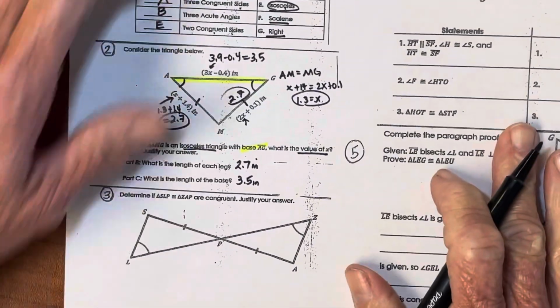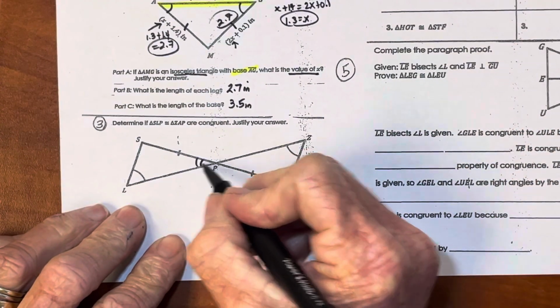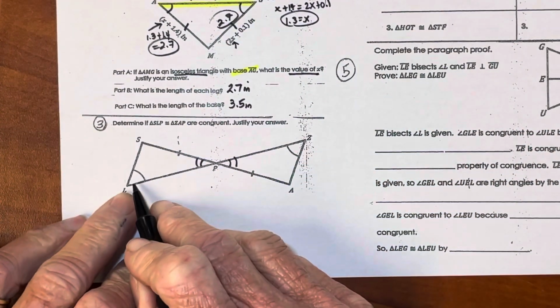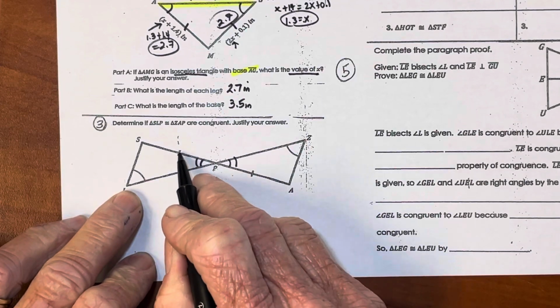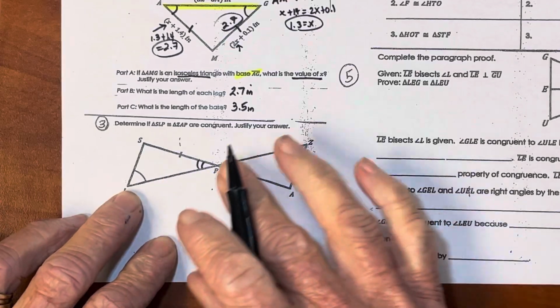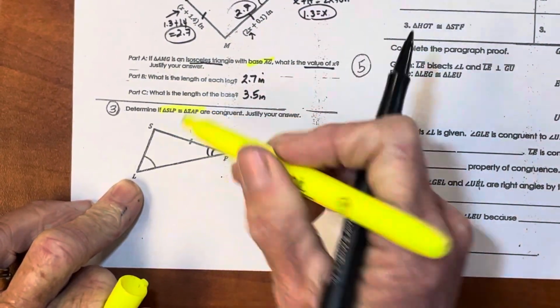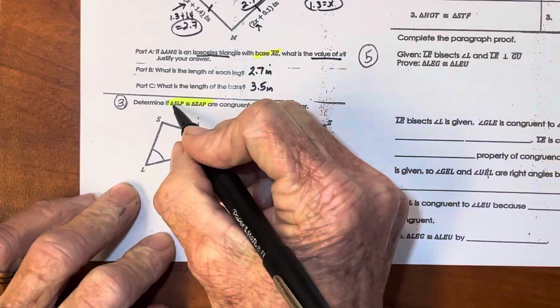All right, number 3, if you just look at the triangles, you do know that you have a pair of vertical angles. We've got angle, angle, and then the side, and we have angle, angle, and then the side. These triangles are congruent. However, the way they matched up the parts, they are not.